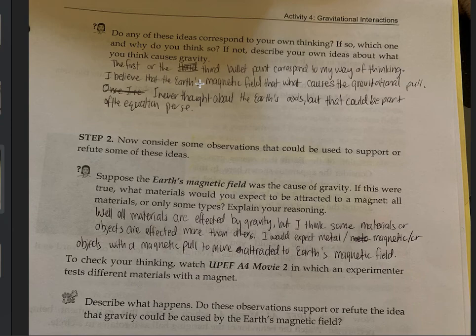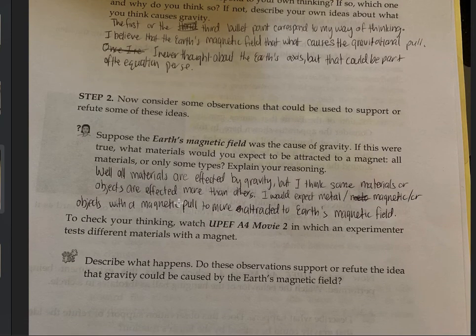And then the third bullet point says the rotation of the Earth on its axis creates a pull on all objects towards the Earth. I basically believe that gravity pulls objects from a force from the center of the Earth. So I do think there's a magnet field in Earth's surface or in Earth itself that pulls objects towards it, which is what causes gravity. But I never thought of it as axis. I just thought of it as Earth itself. So the axis could be part of the equation. Both the first bullet point and the third bullet point could work here, in my personal opinion.